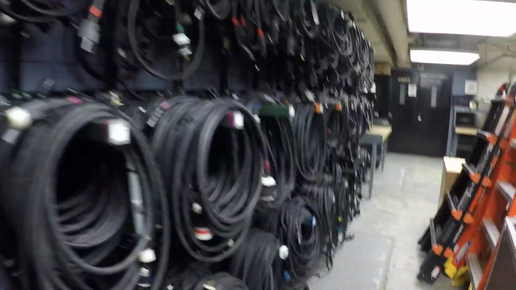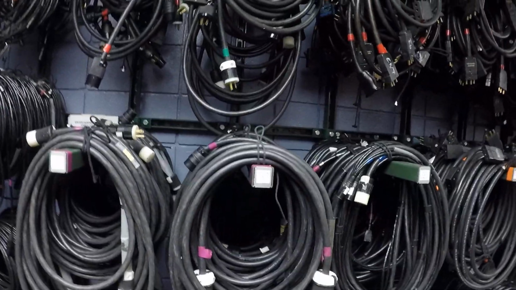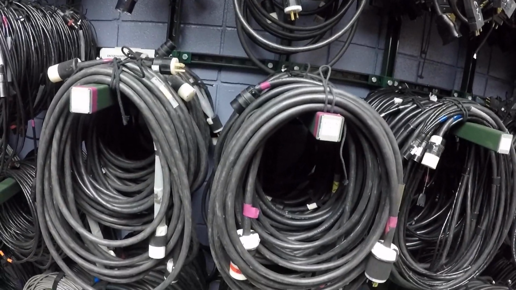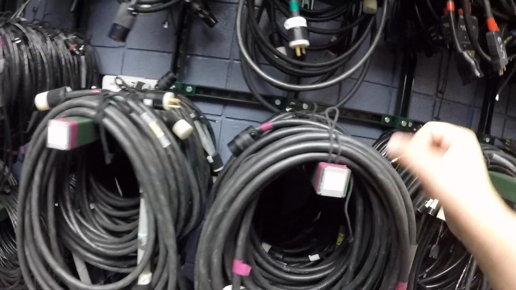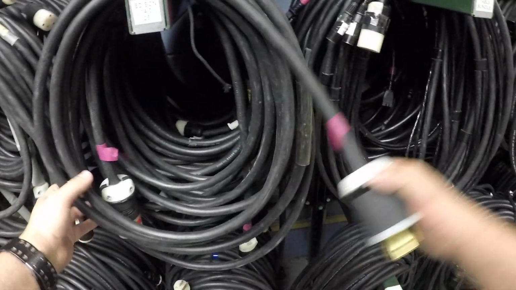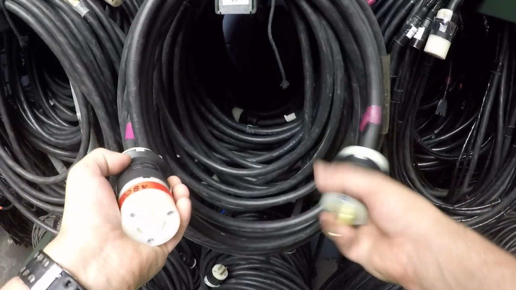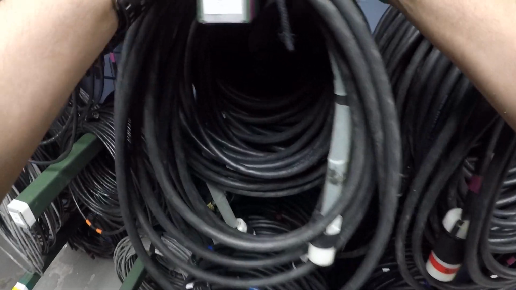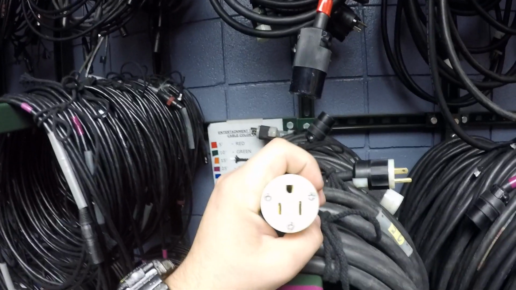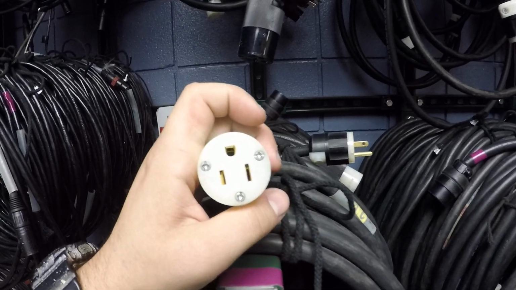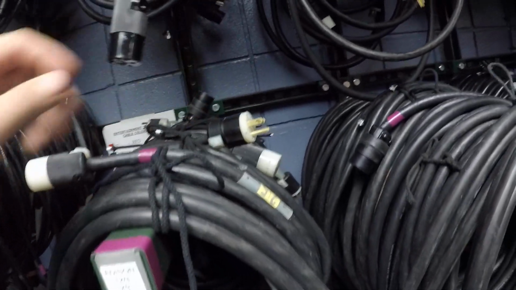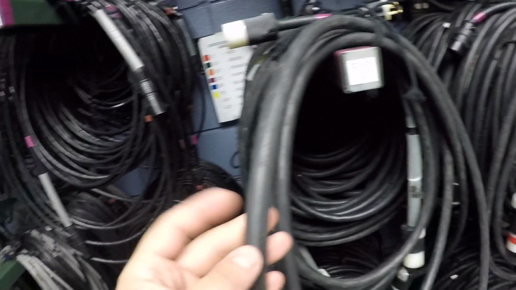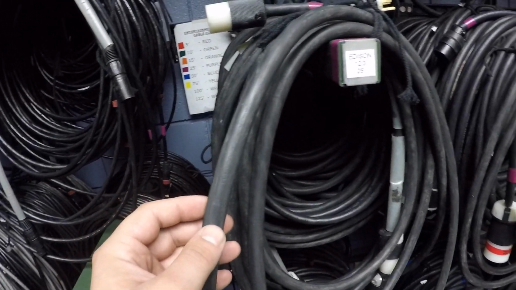Now remember back when I was doing the shop tour and I mentioned extension cords. When we're doing extension cords for equipment, we're going to use these. It's the same Edison plug, but a much thicker jacket. And I'll go over jacket in a different video.